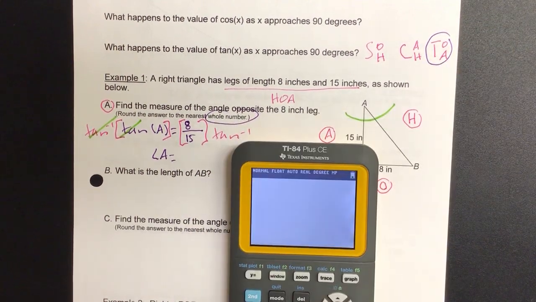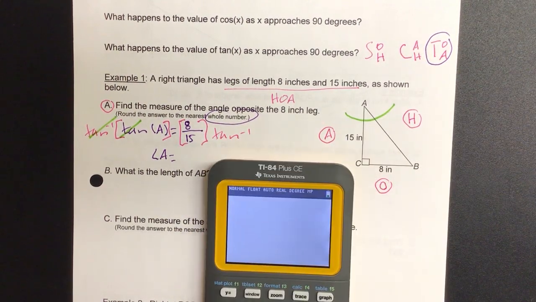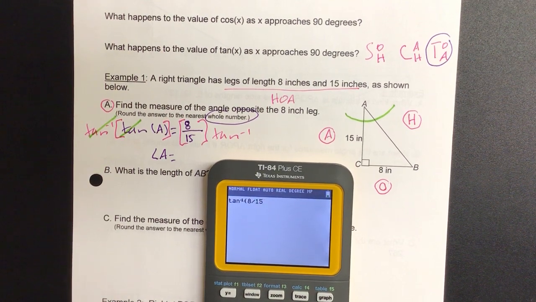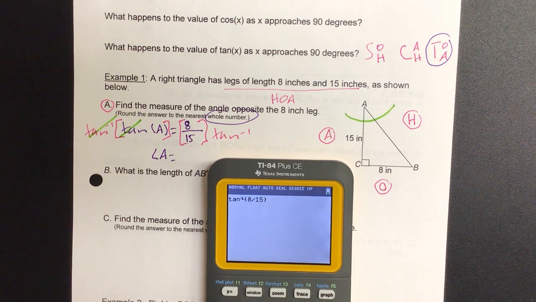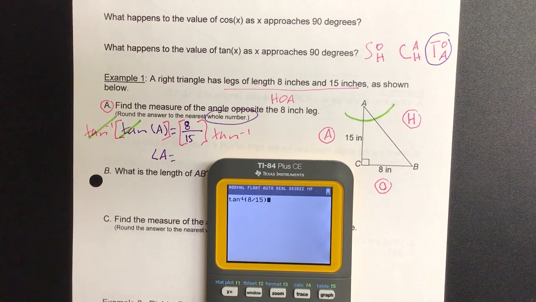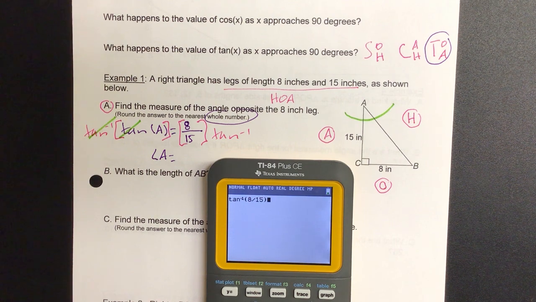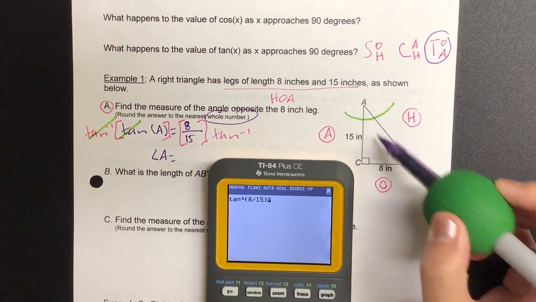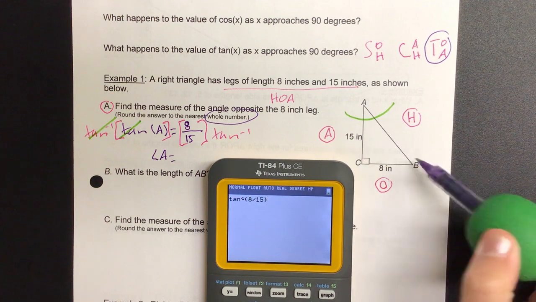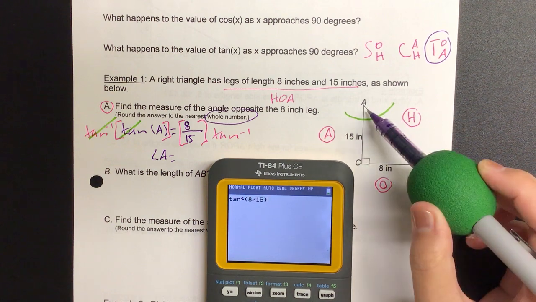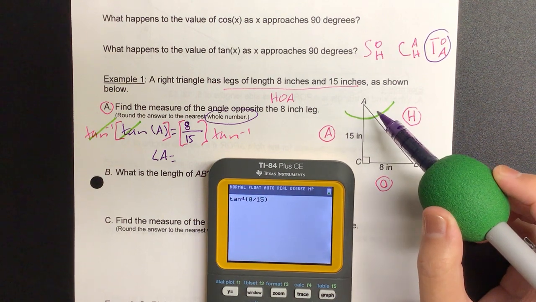So let's go to our calculator. Tangent inverse is second tangent of 8 over 15. And let's anticipate something. Angle A has to be greater than angle B or less than angle B. If 8 is less than 15, then the angle opposite 8 must be less than, meaning it should be less than 45 degrees.